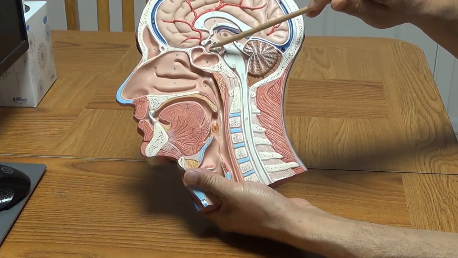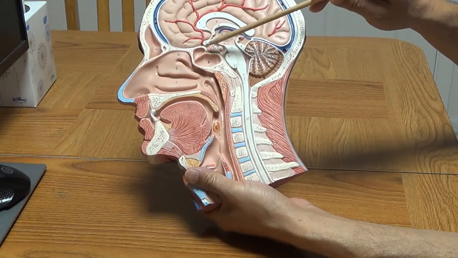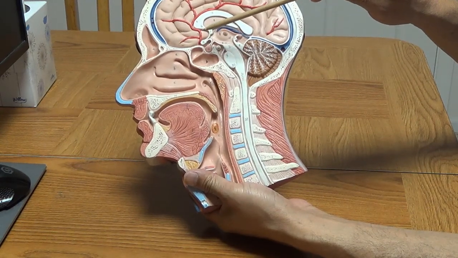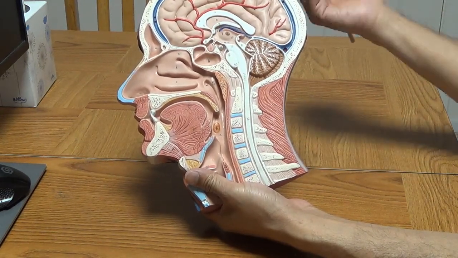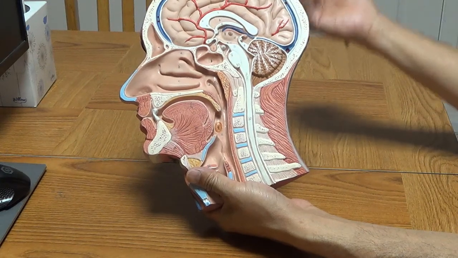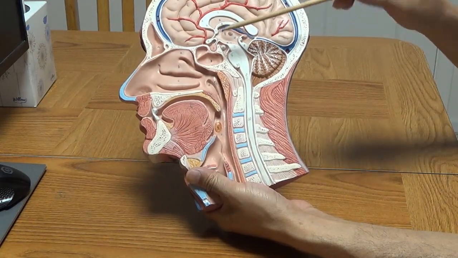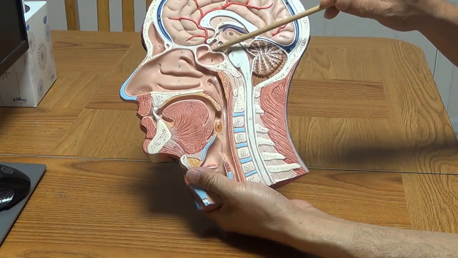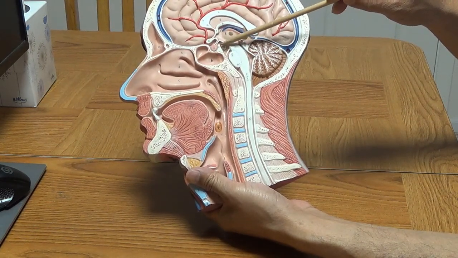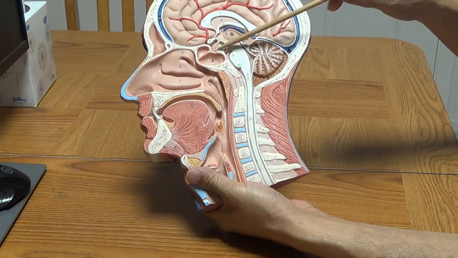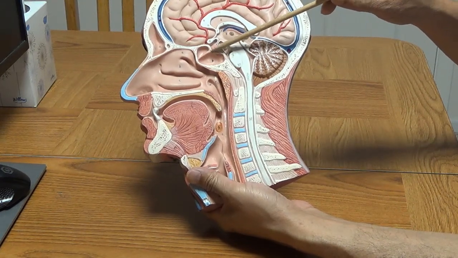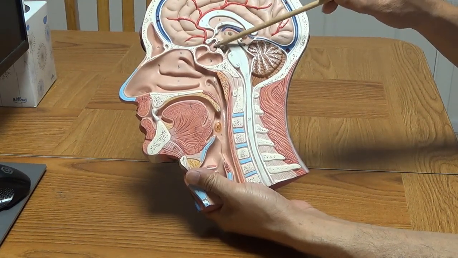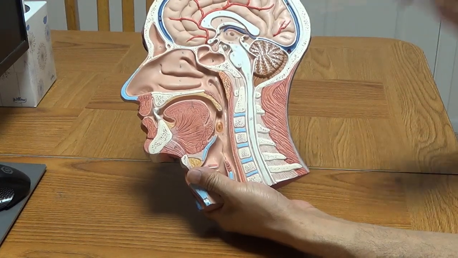So this is the pituitary gland, okay, and you already know that the pituitary gland sits in the hypophyseal fossa of the sphenoid bone. So this is the sphenoid bone, and this is the sink-like or basin-like structure of the sphenoid bone, that is called the hypophyseal fossa for the pituitary gland, okay.